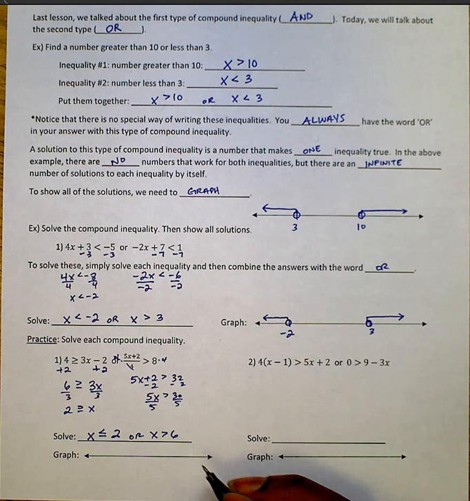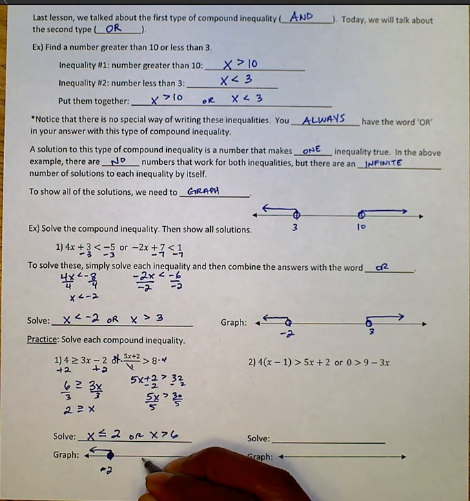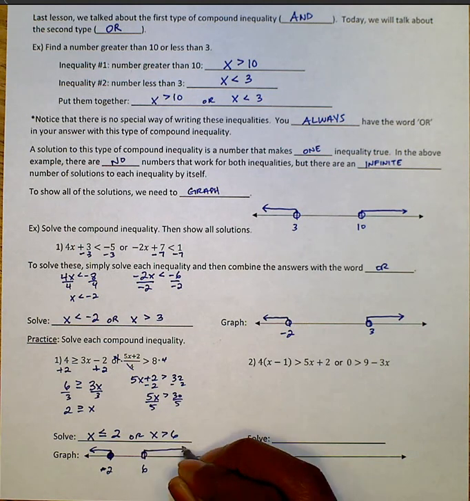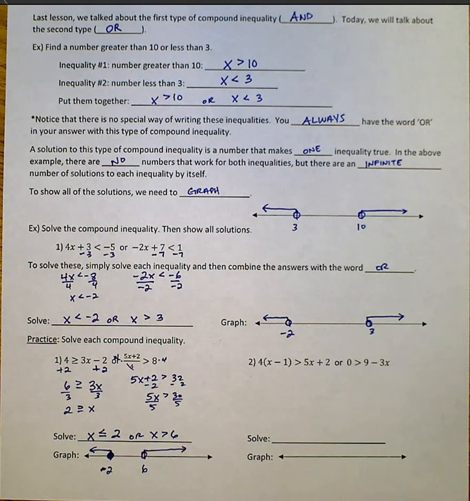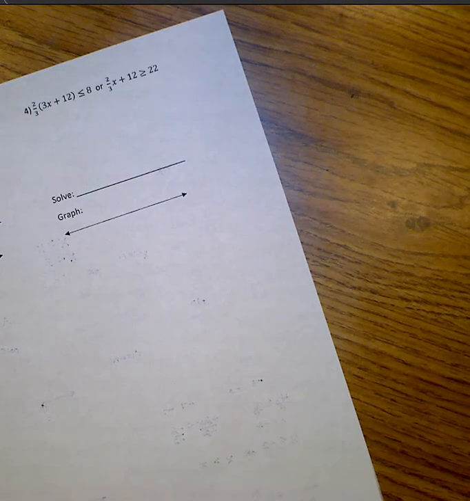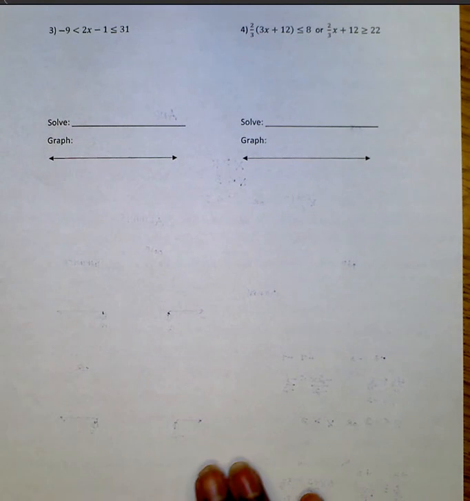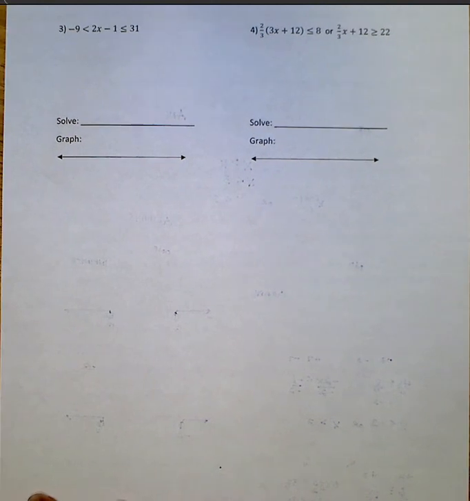So we have, oops, not negative 2 there, it's positive. x is less than or equal to 2 or greater than 6. Alright, I will leave this number 2 for you. Okay, flipping to the back side, a couple more to do. So remember to do the number 2, that second inequality there.